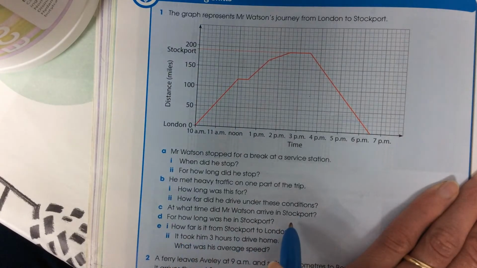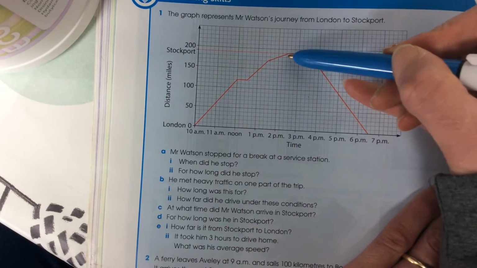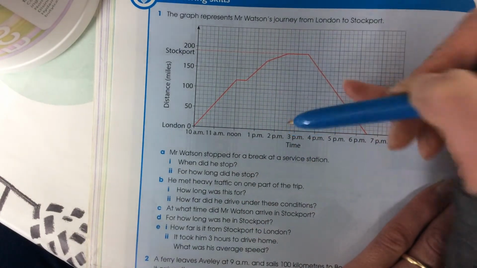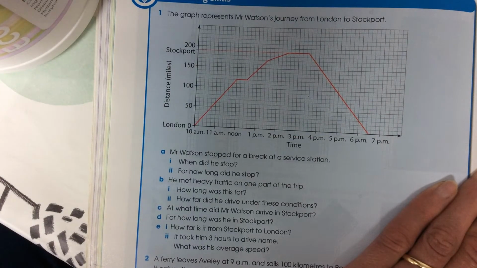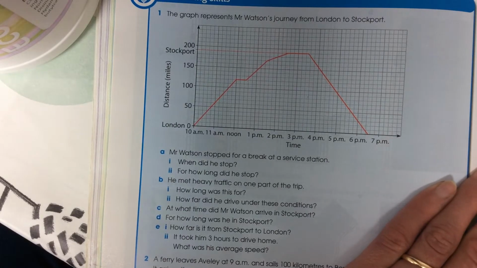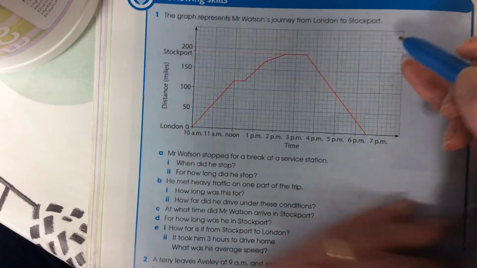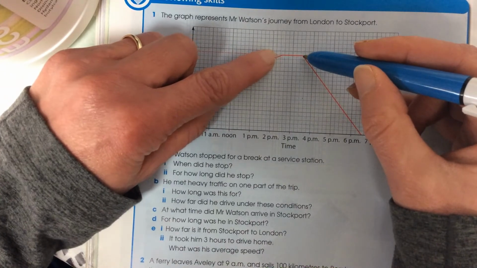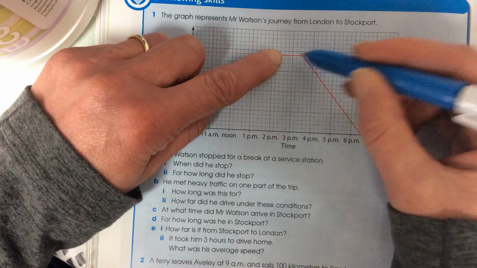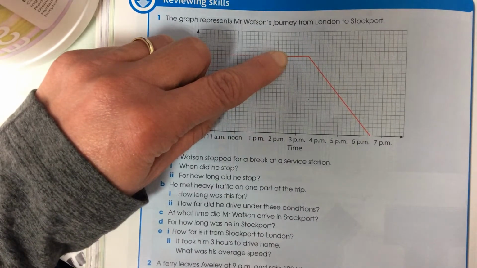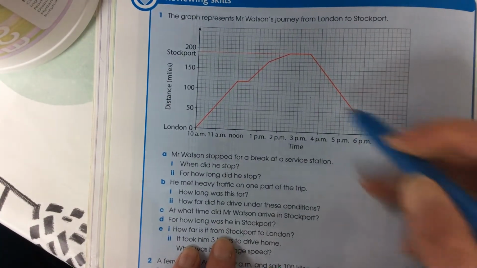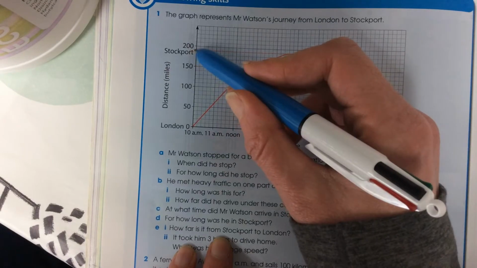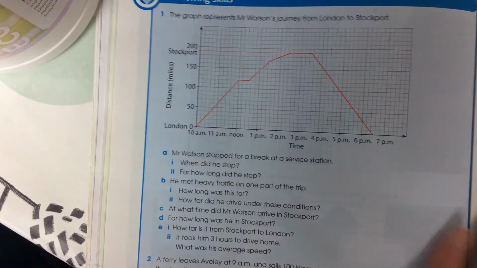Part C. What time did he arrive in Stockport at? So this is him arriving here. So if you go down to see what time that is. I'll not be too particular if you're a wee bit out there, okay? As long as you're roughly in around the right figures, I'd be happy enough. And part D. How long was he there for? So again, it's say half of that box and half of that box, so altogether, again, I'll not be too particular if you're a wee bit out. Part E. How far is Stockport from London? So that's just your distance, 190.